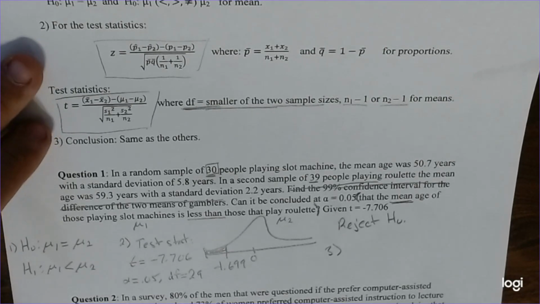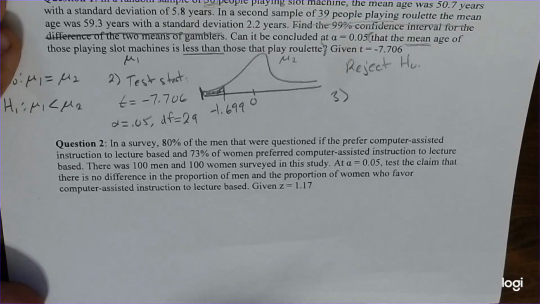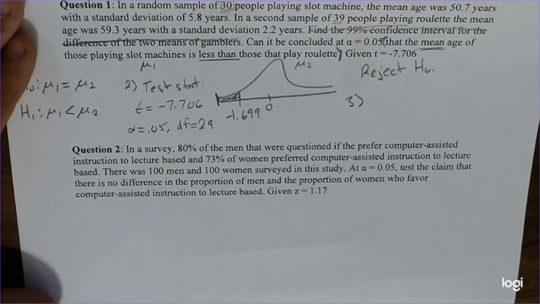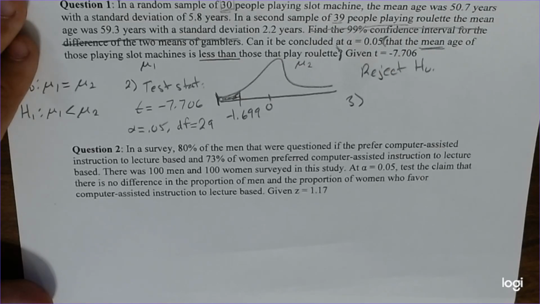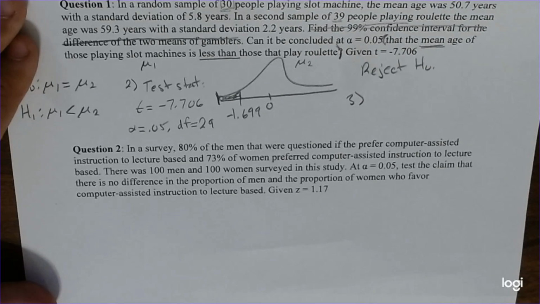Okay. All right, now let's go to number 2. So number 2 says, in a survey, 80% of men were questioned if they preferred computer-assigned instruction to lecture-based, and 73% of women preferred computer-assigned instruction to a lecture. So basically what we're doing now, right? Do they prefer computer or actual instruction in class? There were 100 men and 100 women surveyed in the study. At a 0.05 alpha, test the claim that there is no difference in the proportion of men and the proportion of women who favor computer instruction.